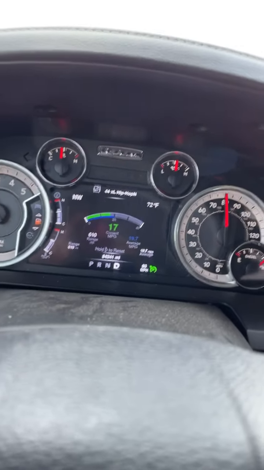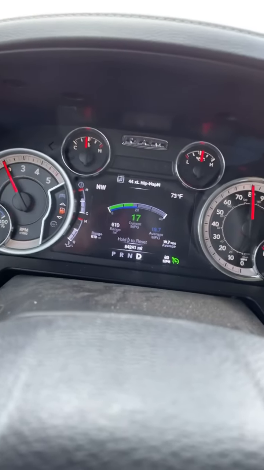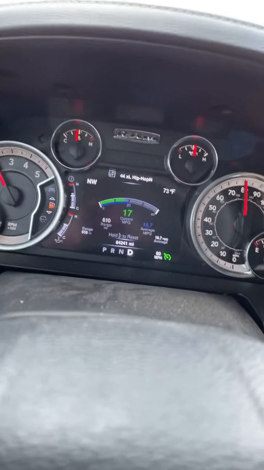I'm kind of in a hurry. I had a couple vehicles up north of Denver I want to take care of, so it is what it is.